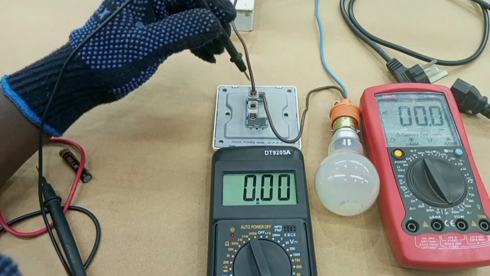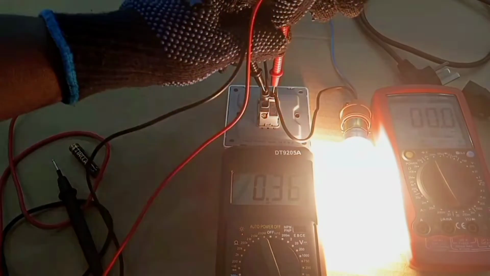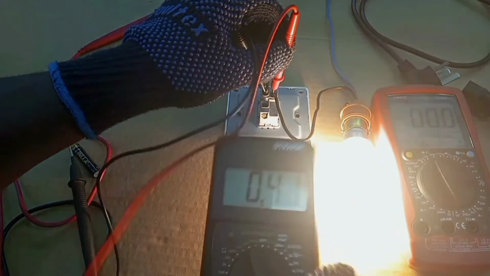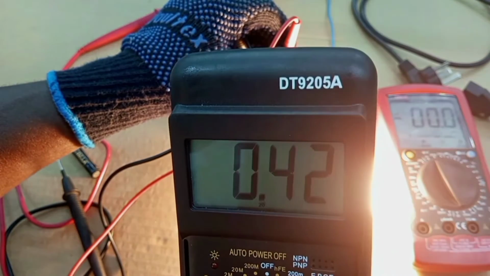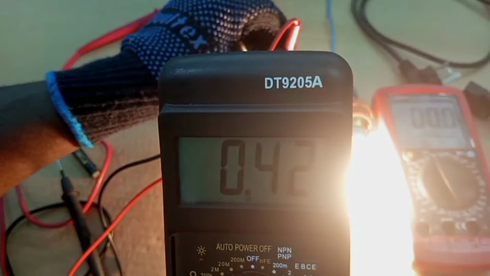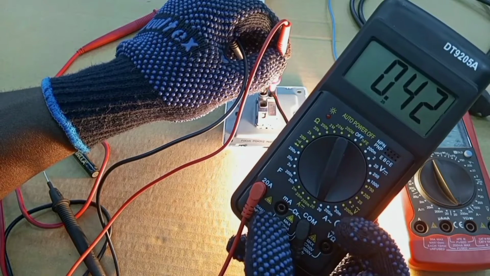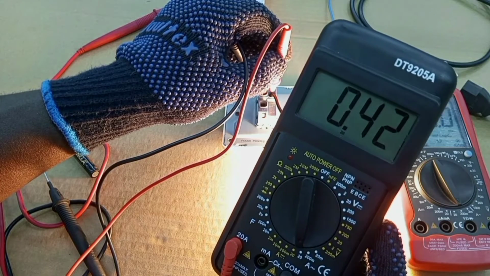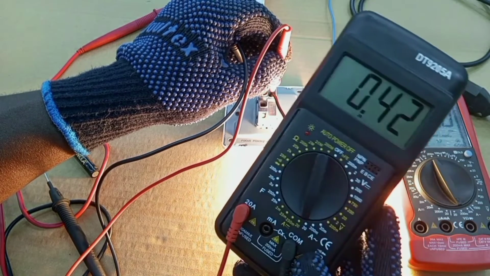In series means that we connect one probe here and then the other probe comes to this terminal. So what is simply happening is that whatever current is going to the lamp will have to flow through the meter first. And so this is the amount of current that this lamp is taking to work, 0.42 amps. This is in amps. And so now you realize that if we had plugged our red probe here, we would have ended up blowing a fuse because the value we are measuring here is actually higher than 200 milliamps. 200 milliamps is about 0.2 amps.